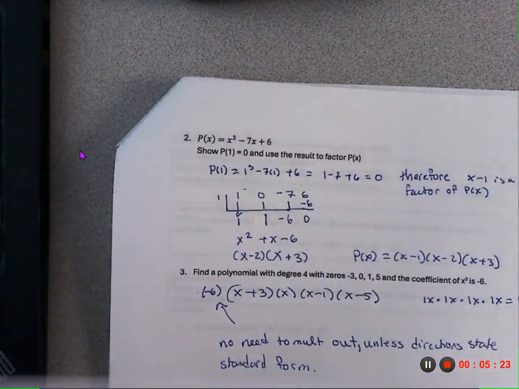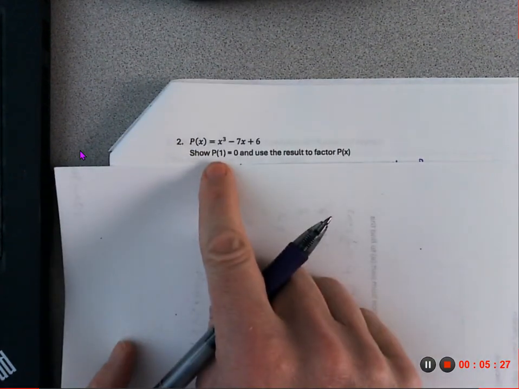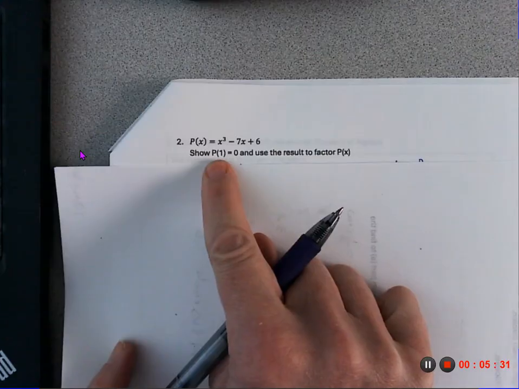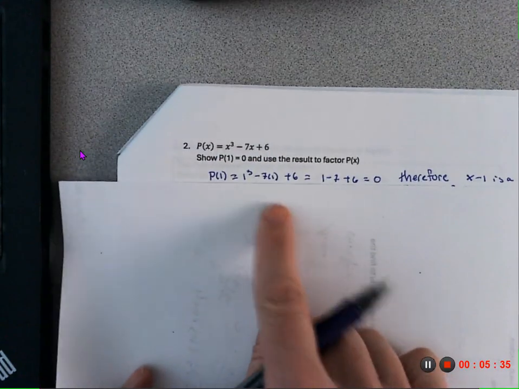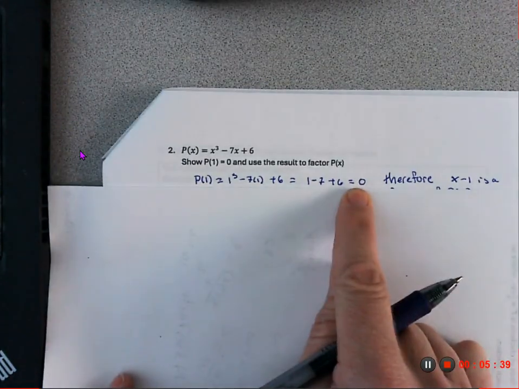I'm actually going to keep going like this. So let's show that p of 1 equals 0, and then use the result to factor this. We could easily show that p of 1 equals 0 by plugging 1 in here. If we plug 1 in and work it out, we do in fact get 0.